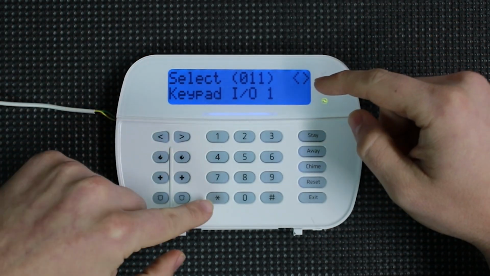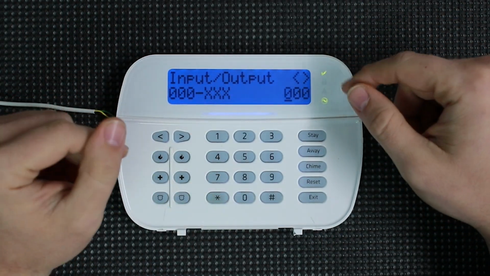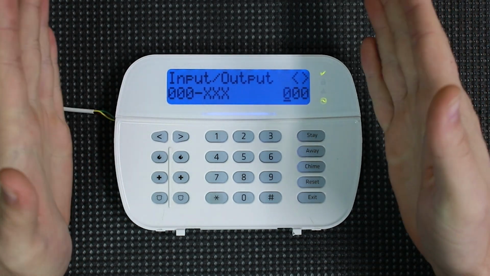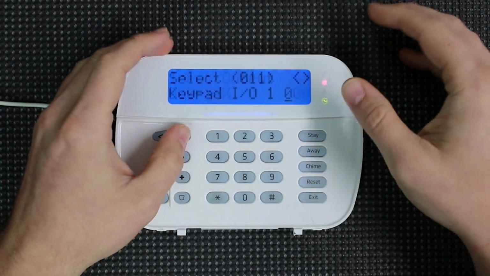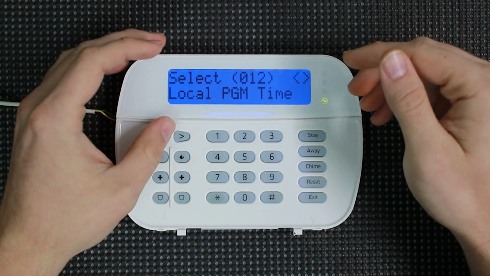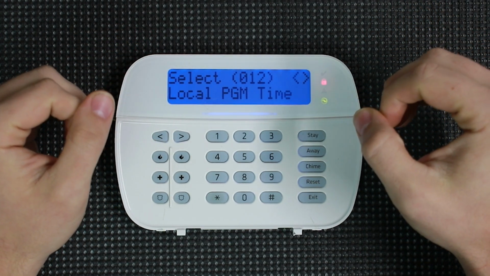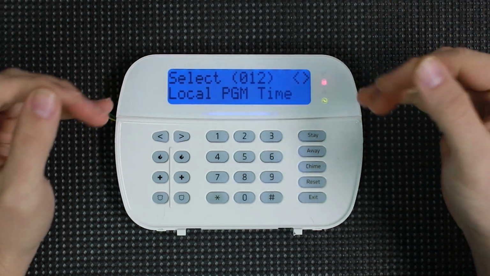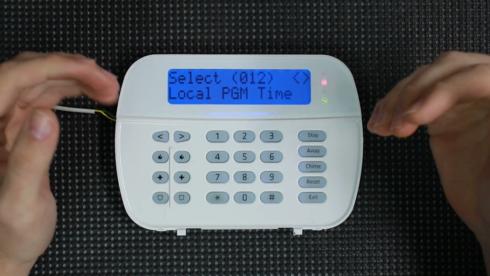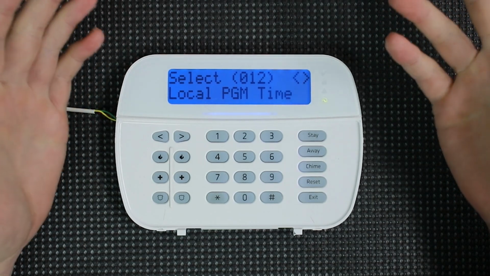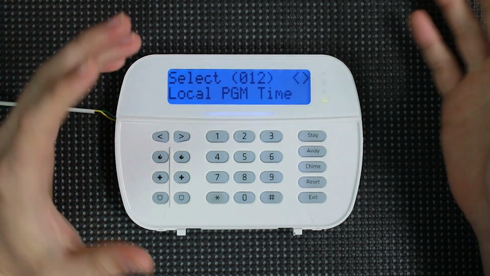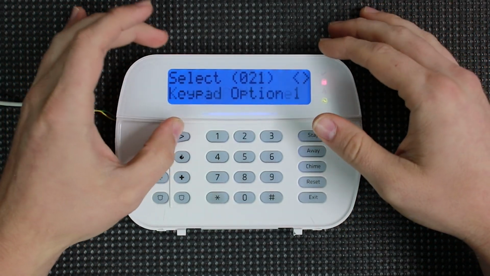And this is where you would decide what zone or what PGM is going to be tied to this keypad. Local PGM time, that would be if you are using the keypad PGM as a PGM. You can set up a timer for it, which does different things depending on the definition, but basically it's a timer that's attached to that PGM.